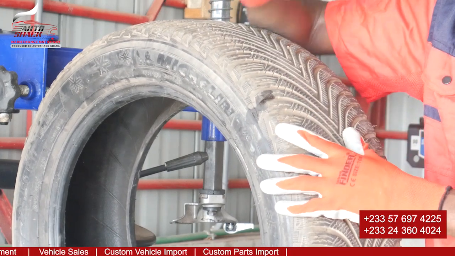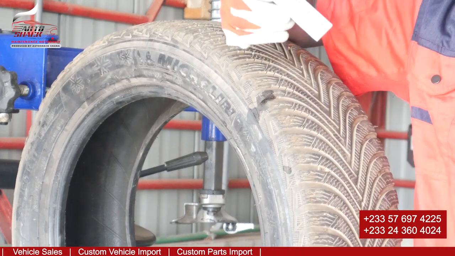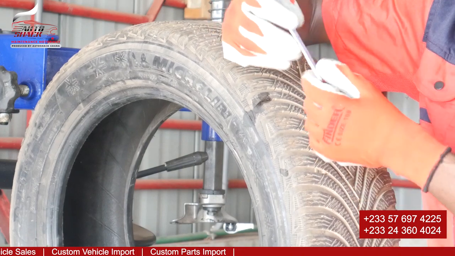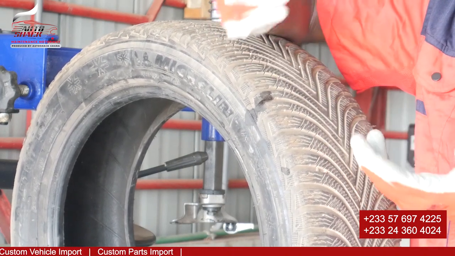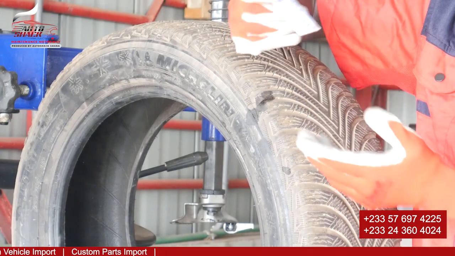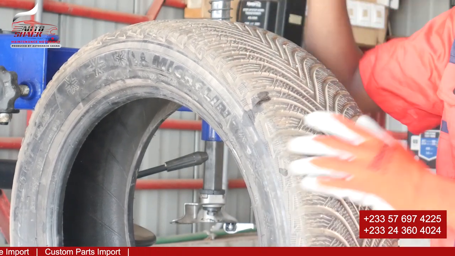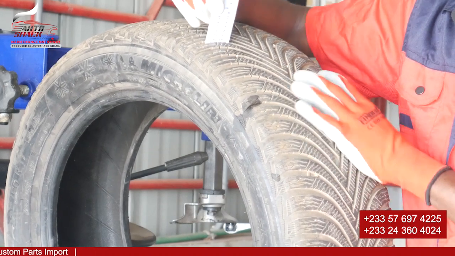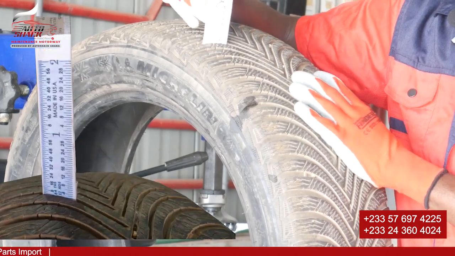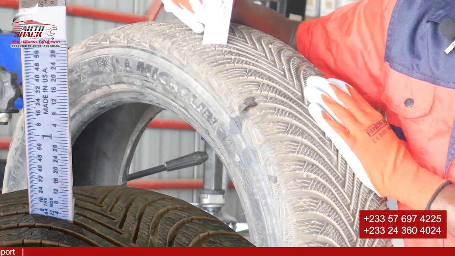Alright, so whenever you feel you've used a tire for that long and you want to check the tire tread depth, to see if it is in range or out of range, you can do this. First of all, I have to put my ruler here in between the grooves of this tire to see where the tire treads are.